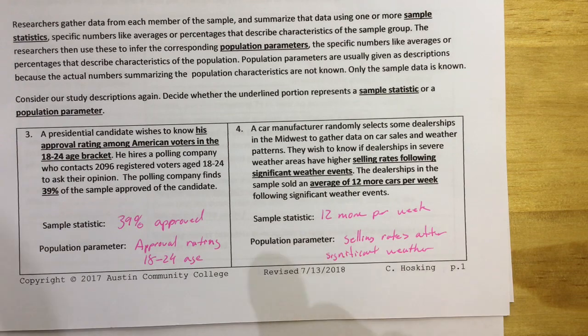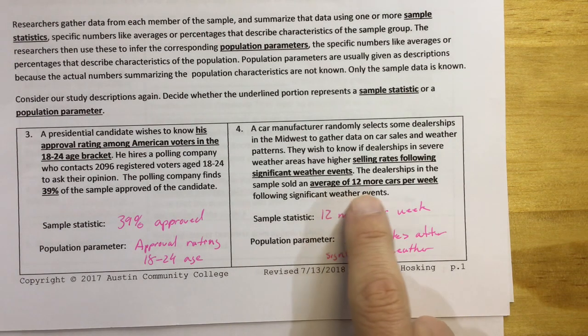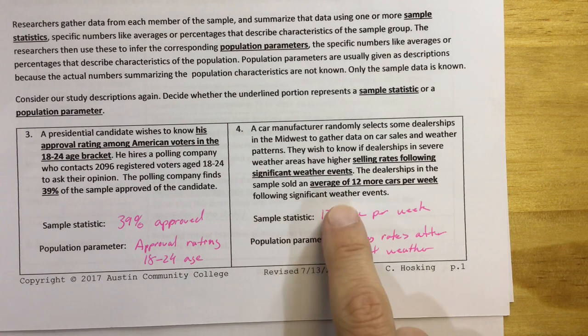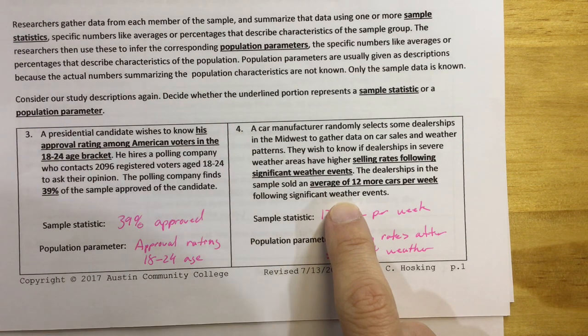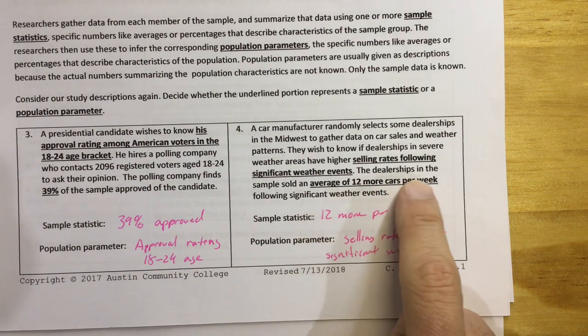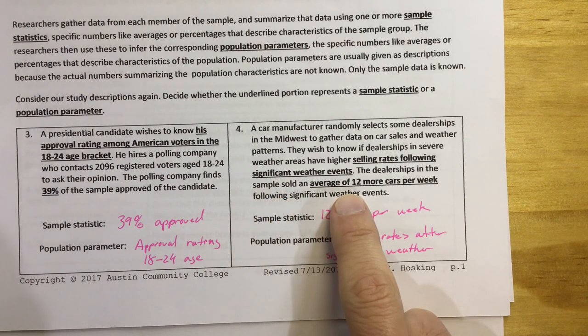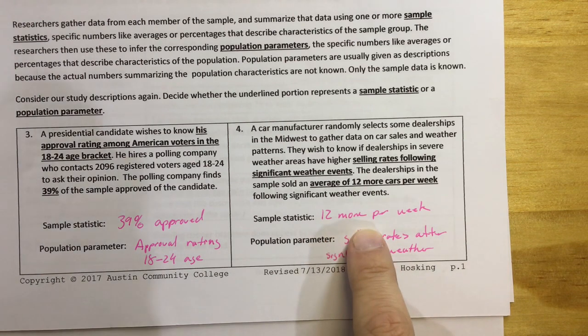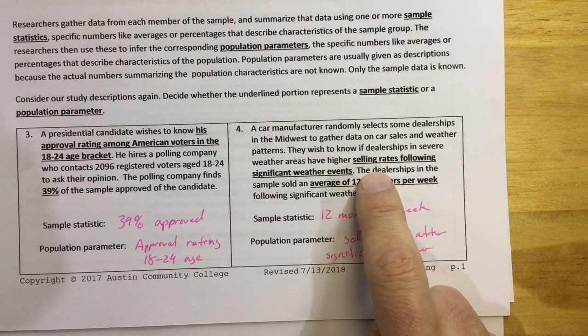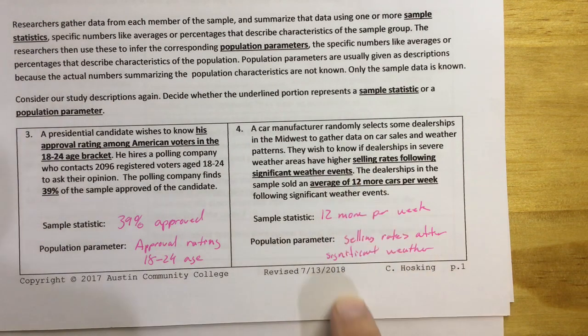All right, the dealerships average of 12 more cars per week. So after these weather events, we start looking at their sales, and you get this hard number here that the dealerships in the sample, so it kind of gives it away right there. The dealerships in the sample is an average of 12 more cars per week, so that's your sample statistic. And what they wanted to find out was the selling rates following significant weather, so that's going to be your population parameter. And again, that's a statement, and that one's not really a number on there.